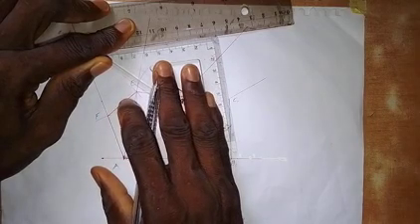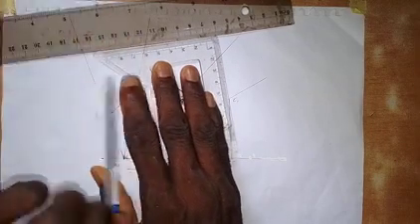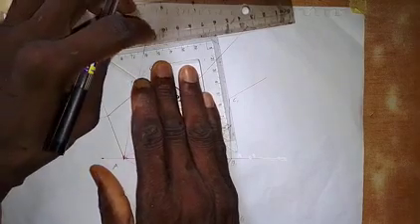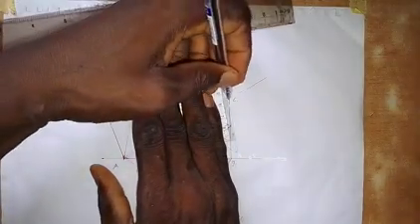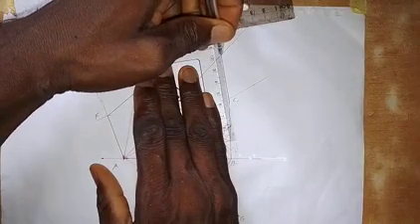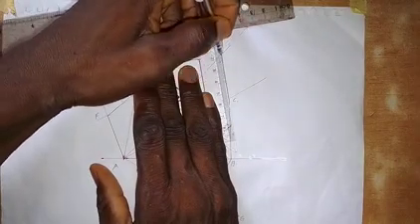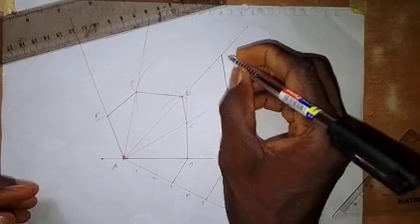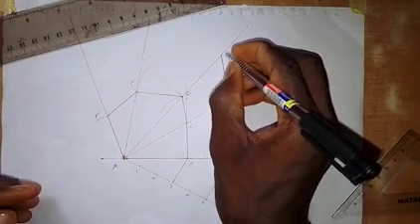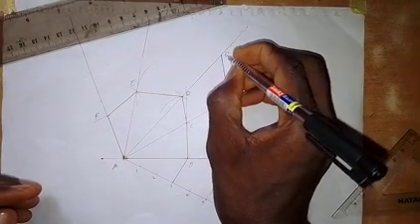So here we have C1. I will draw the line like this to make this line, passing through D from A. So this is point D1 for the enlargement.